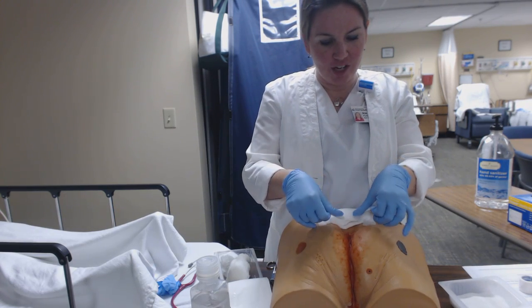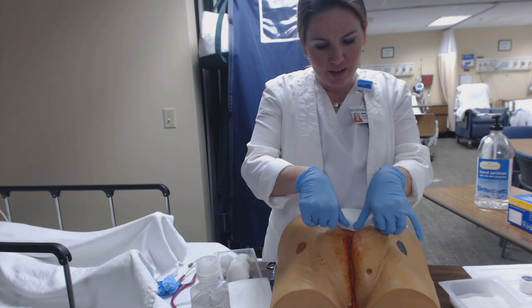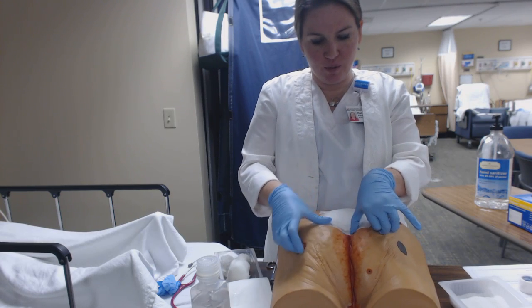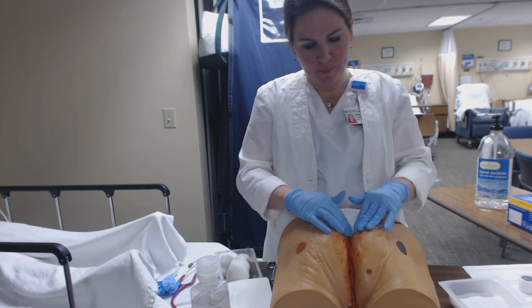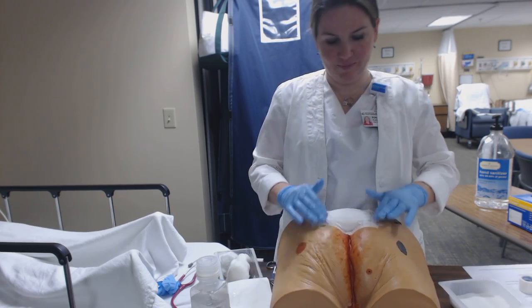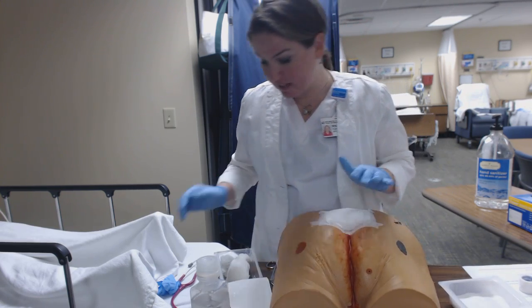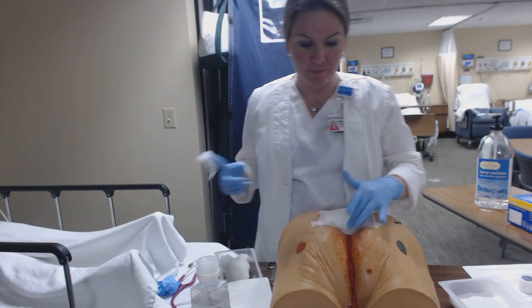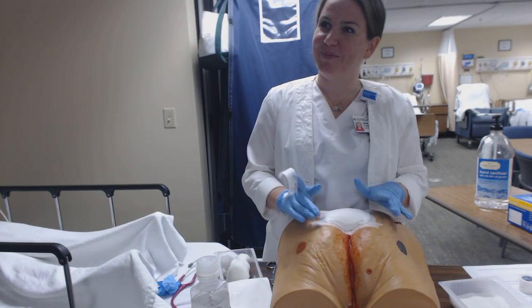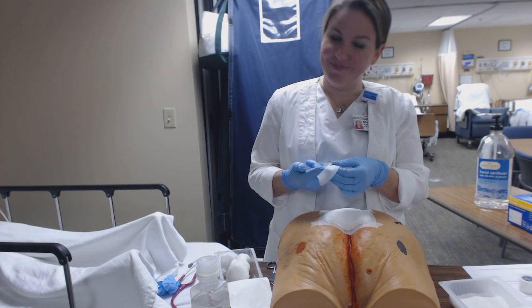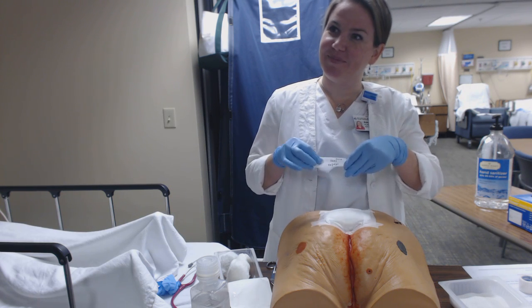So instead of just going straight across, I'm going to have my tape move with the body. I think that will help so stool doesn't get up inside that wound, right, Miss Canby? Yes, that's very good, Miss Palmer. It's very close to the anal opening, so I could see how stool would go into the wound.